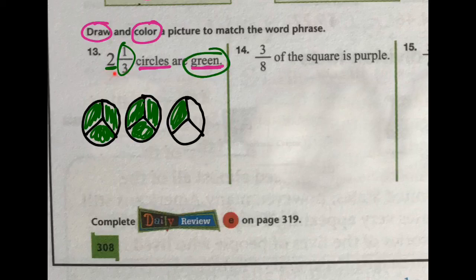2 1/3 circles. Did I draw circles? Yes, I did. Did you? Are green. Okay. 2 1/3 of them. So here we go. Here's 1, 2, and 1/3 are green. So always double check your work and make sure. All right.